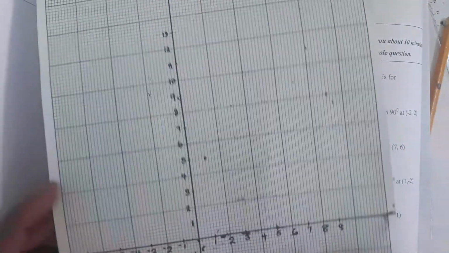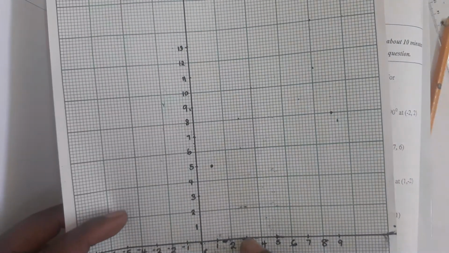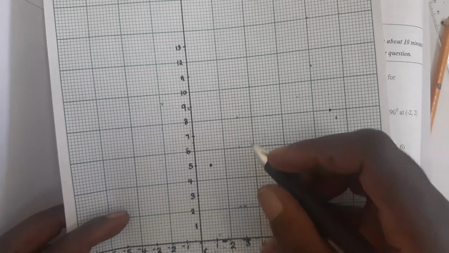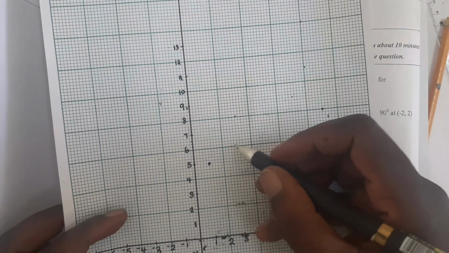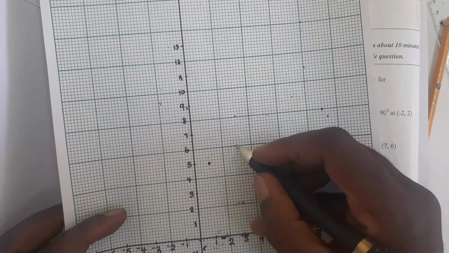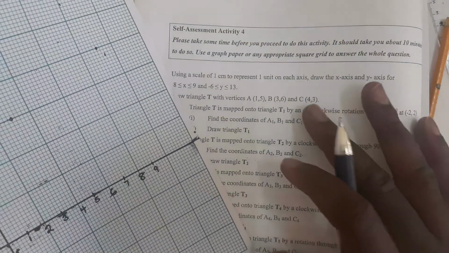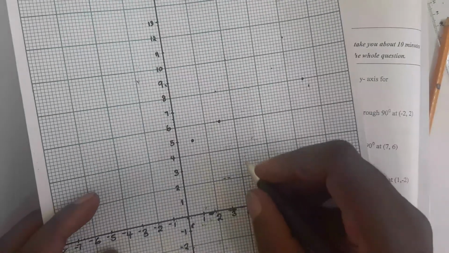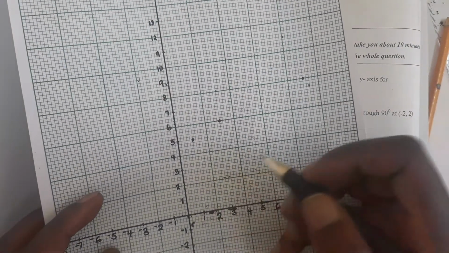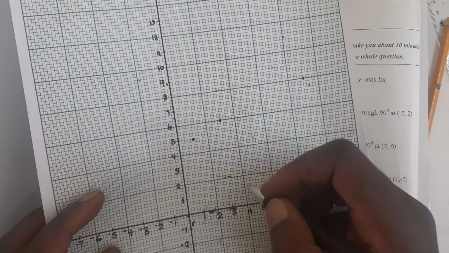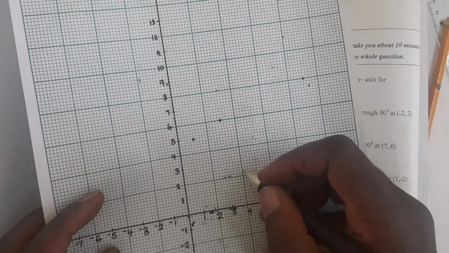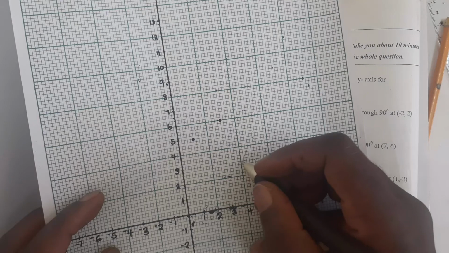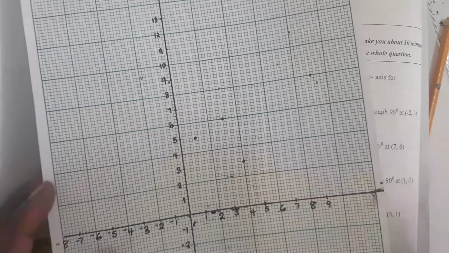Then the second one is 3,6. 1, 2, 3, 4, 3,6. It's this point here. Then the last one, what is it? 4,3. 1, 2, 3, 4, 5.